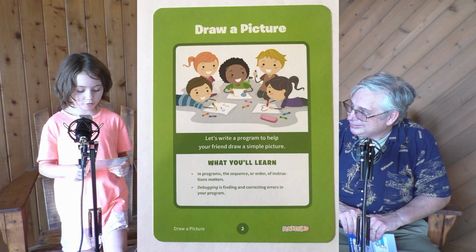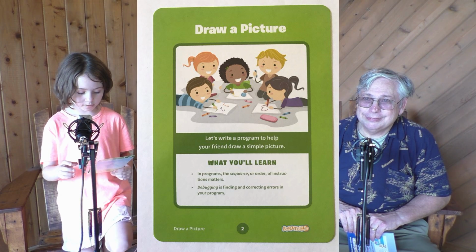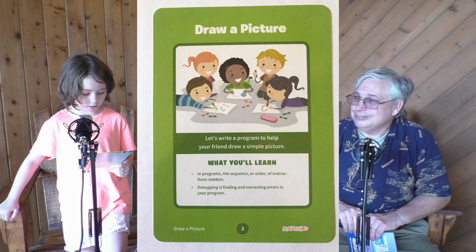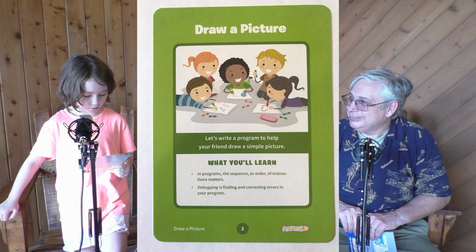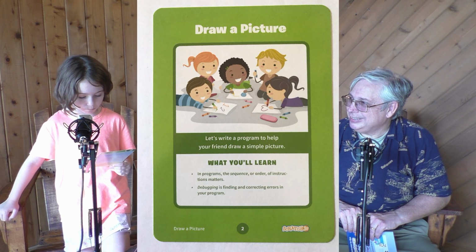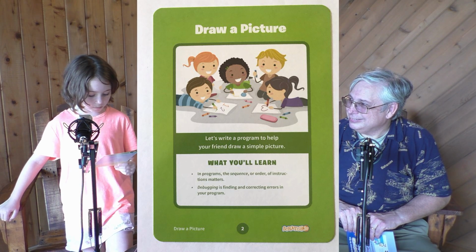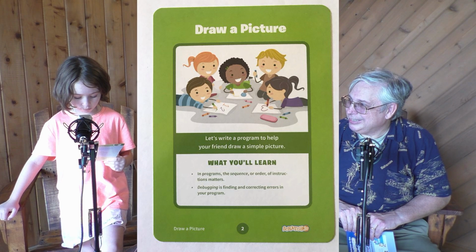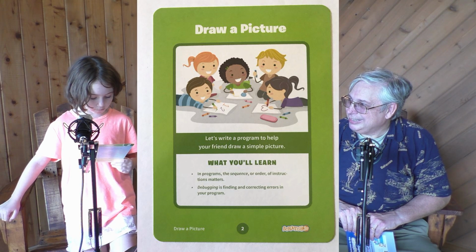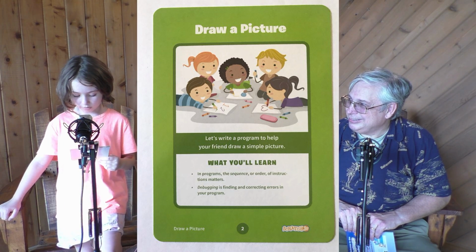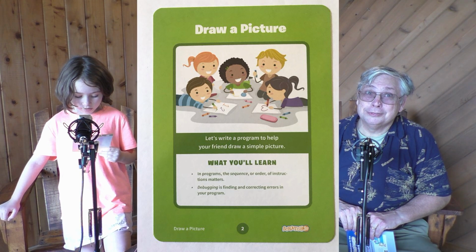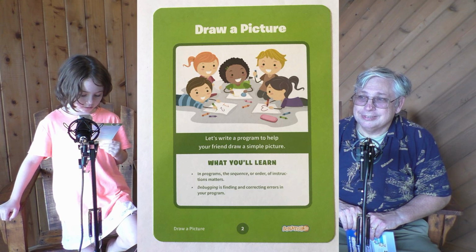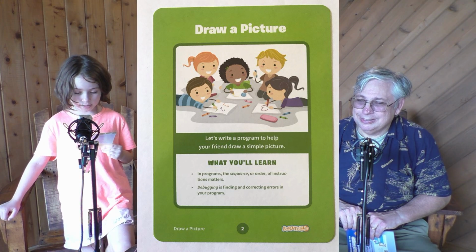Let's write a program to help your friend draw a simple picture. In programs, the sequence or order of instructions matters. The game is finding and correcting errors in your program.